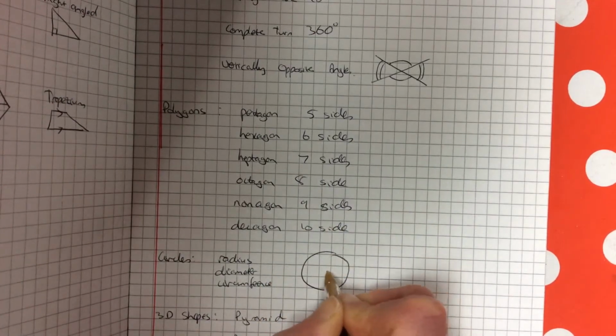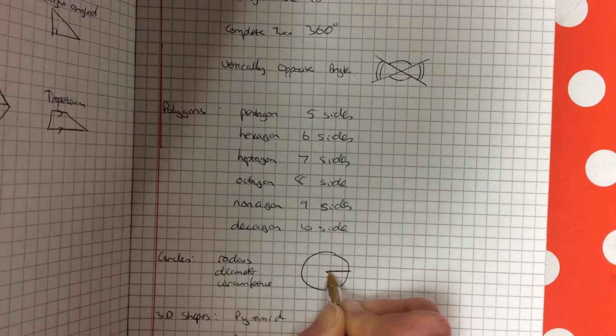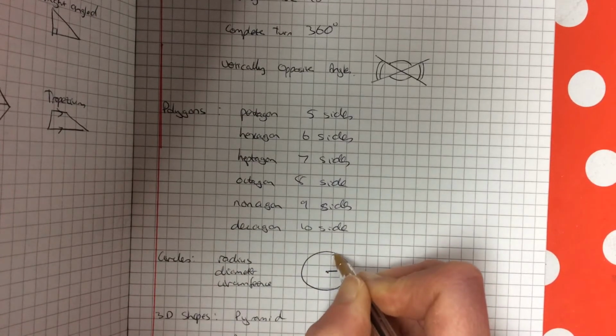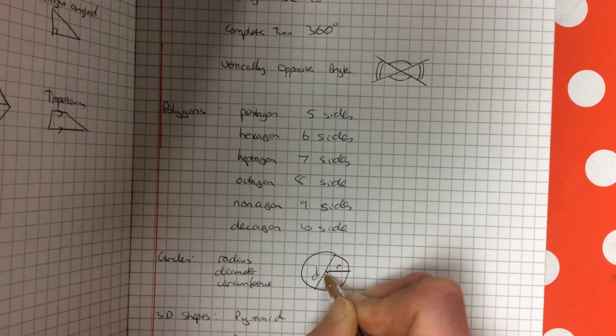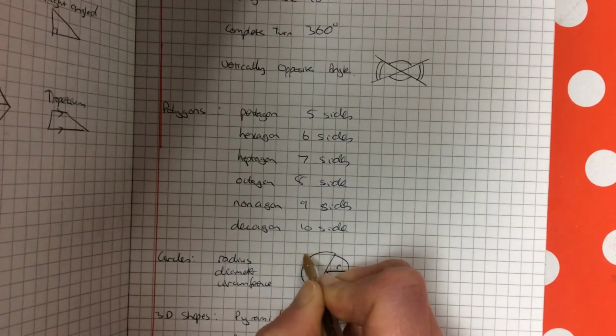Circle. Radius, it's a small word, so it's a small line from the centre to the edge. Diameter is a longer word, it's the whole thing, from side to side through the middle. And circumference is round the outside.